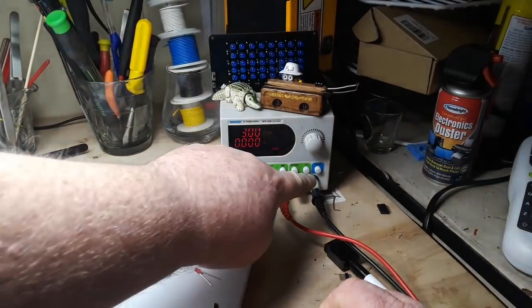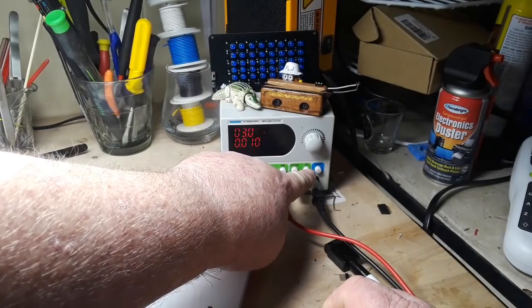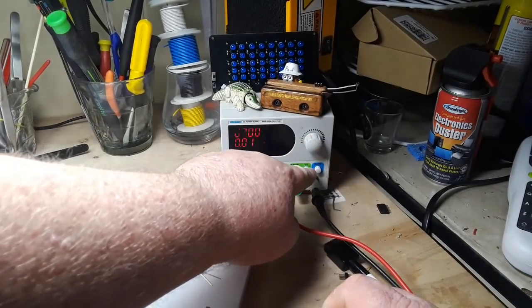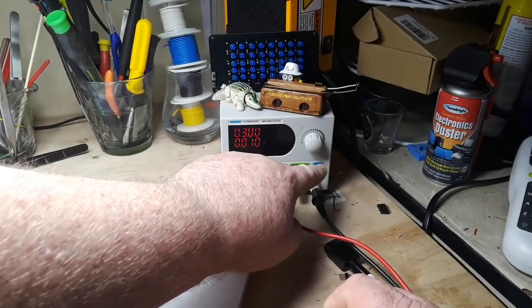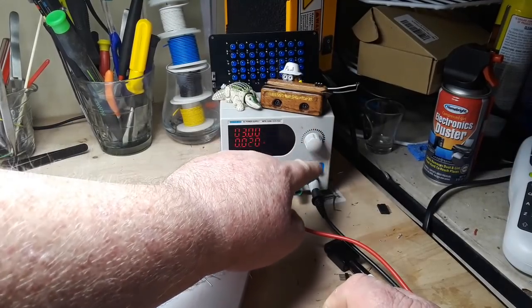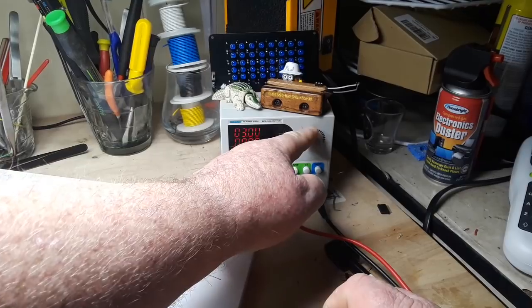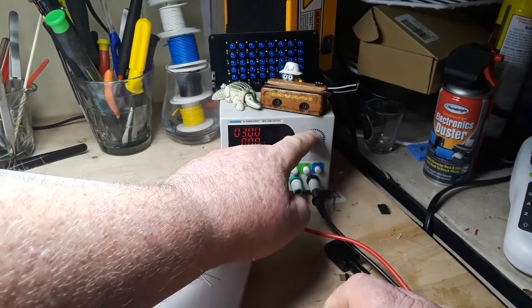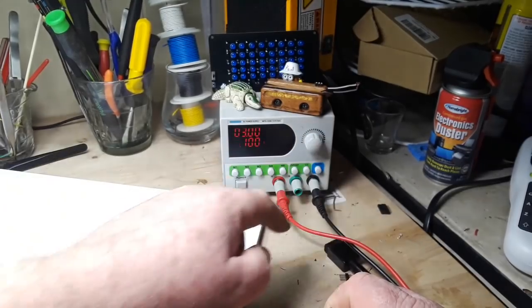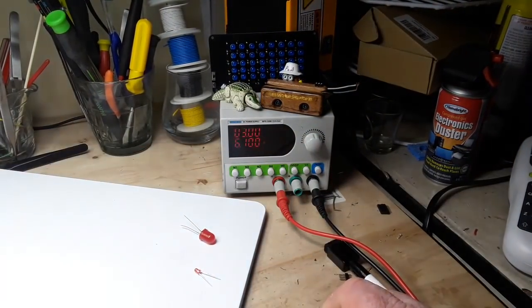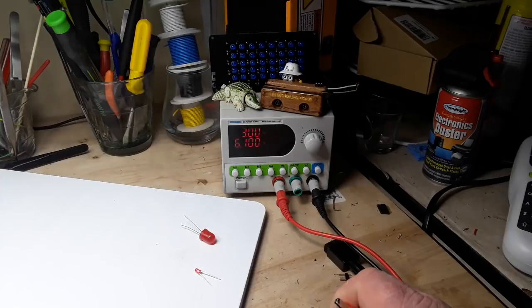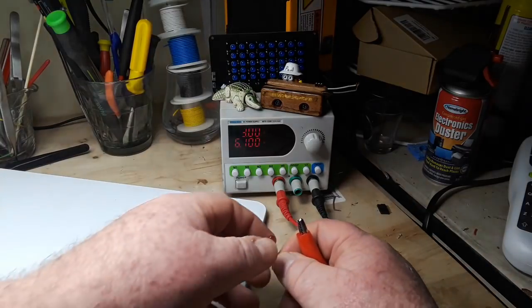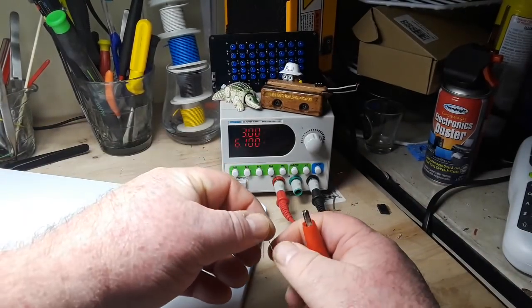All right, so your next question has to be, well, what happens if we don't limit the current? Well, let me show you. So we'll come down here. Wrong button. And we'll set this guy for our maximum current. I said voltage, I meant current. So that's 6 amps. No current limiting whatsoever.